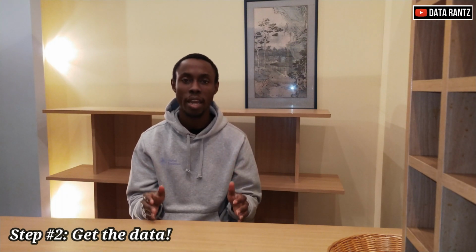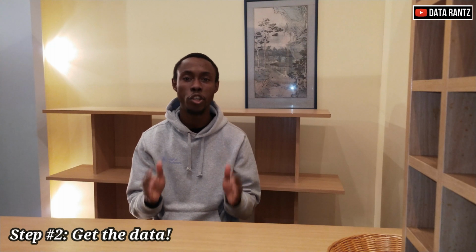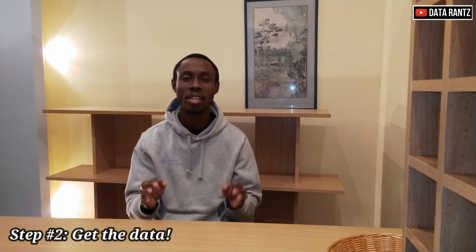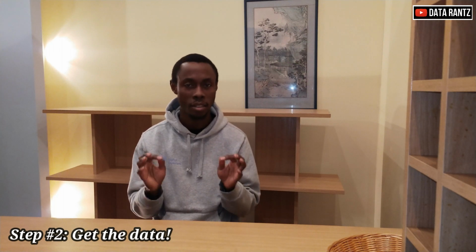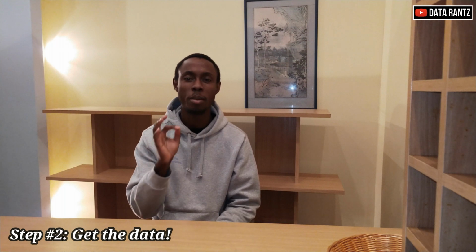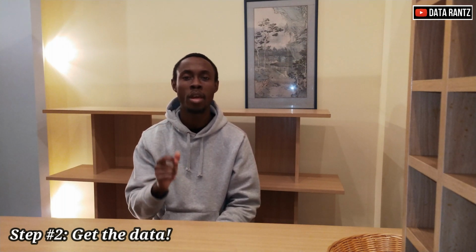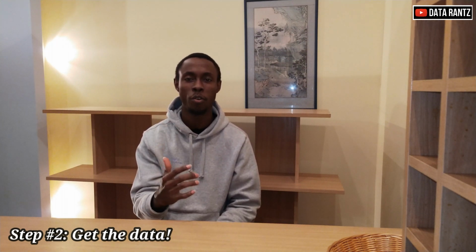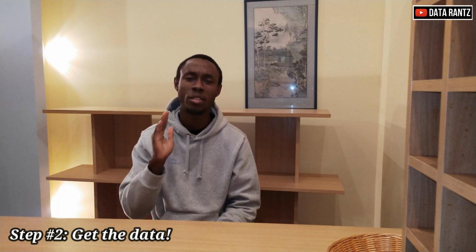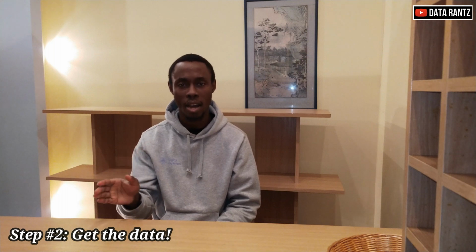Now, just like the saying, data is the new oil. To answer the question as a data scientist, what you need is the right data, not just any form of data. So attention is paid to this particular step because you need to look through to get the right data that will fit into the question that is being asked.